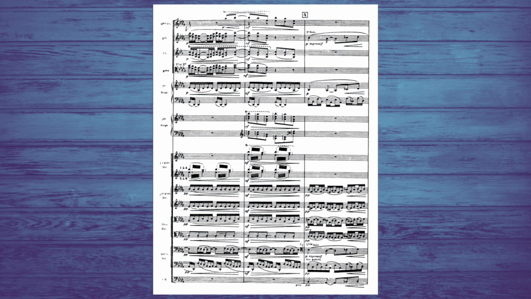So in this example, the effect is measured, but we get examples of unmeasured fingered tremolo later on that are used very delicately in the first violins. Let's hear that.